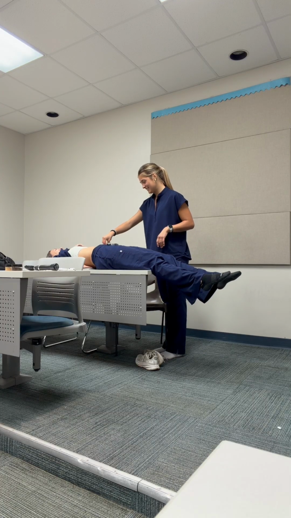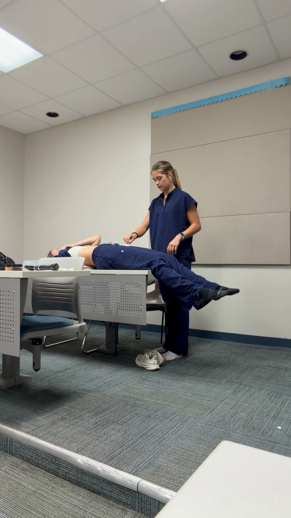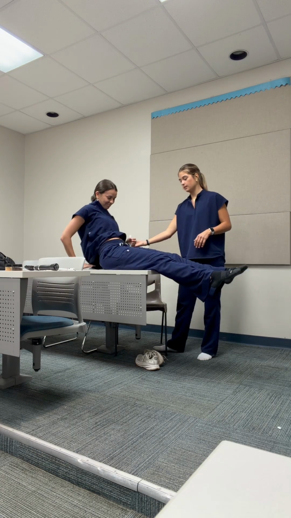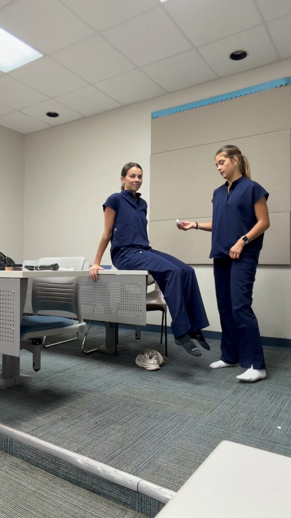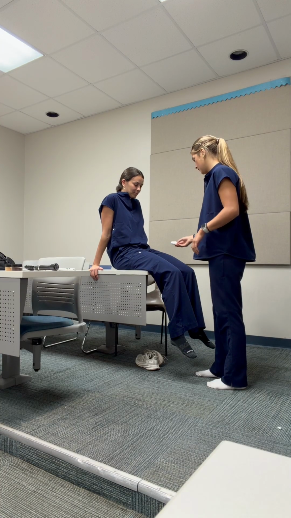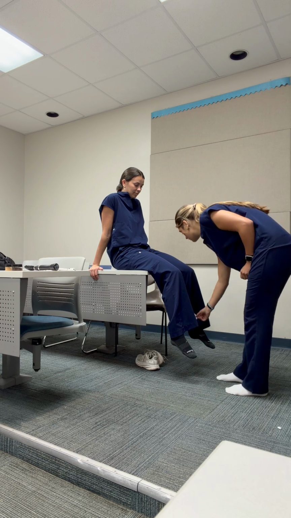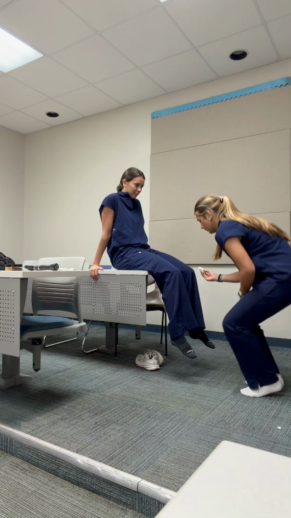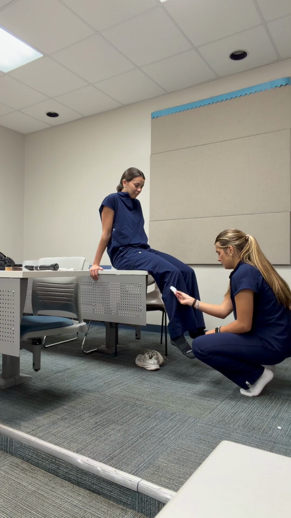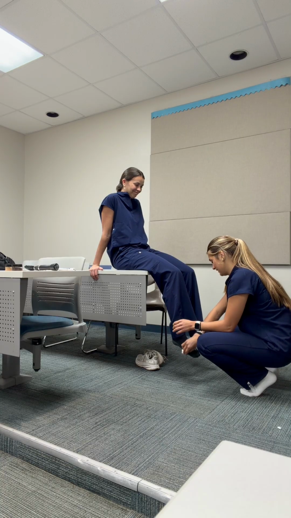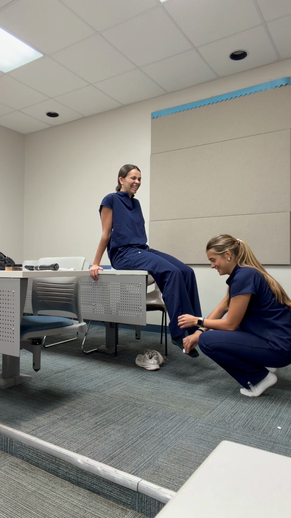And then T10, does this feel the same as this? And then inguinal, does this feel the same as this? Perfect. And go ahead and sit back up. And then L3, does this feel the same as this? L4, does this feel the same as this? L5, does this feel the same as this? And then S1, does this feel the same as this?